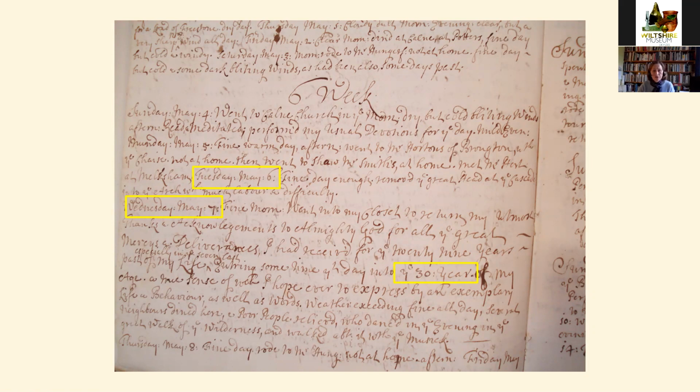Then on the 7th of May, that's that entry there, here he says he's thanking God that he's reached his 30th birthday. And he threw a big party in his garden to celebrate that. He says, "Weather exceeding fine all day. 70 neighbours dined here, and the poor people relieved, who dined in the great walk of the wilderness and walked about it with the music." So it sounds a really lovely day.